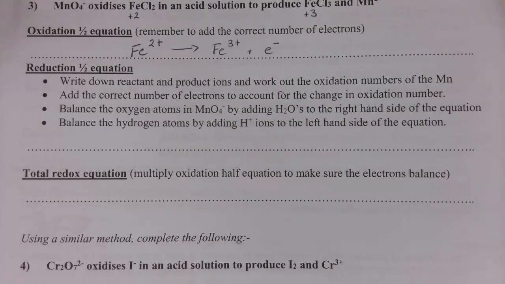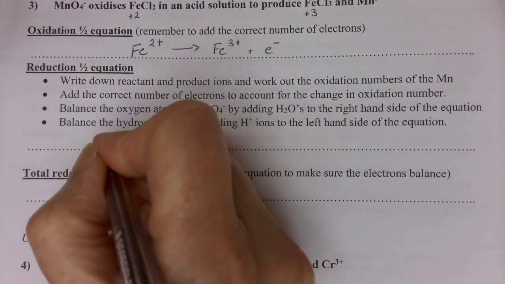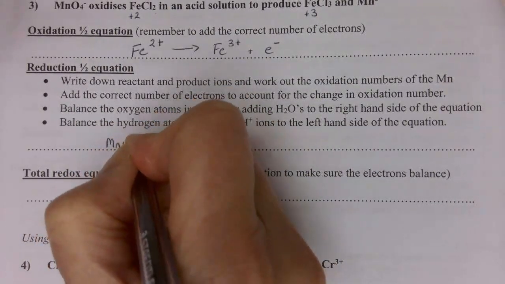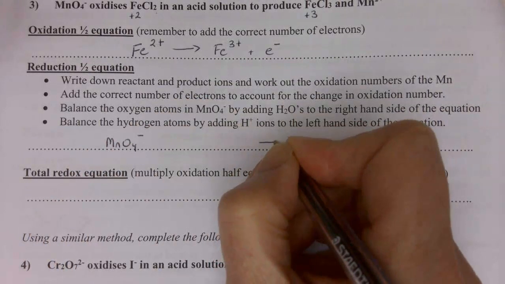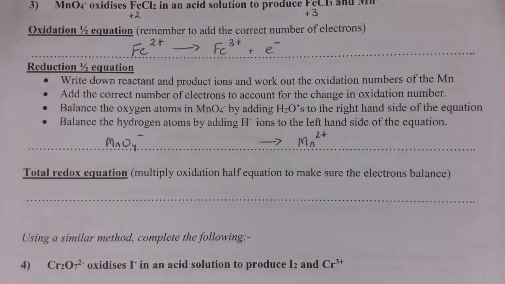What we are allowed to do is add water and hydrogen ions, in other words acids, to the reaction in order to get the oxygens to balance. So we're going to start off with the MnO4-, and we're going to turn it into the Mn2+. So the first thing I need to do is to balance the atoms.